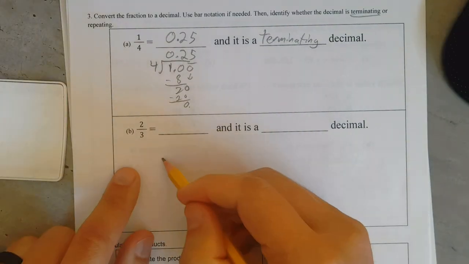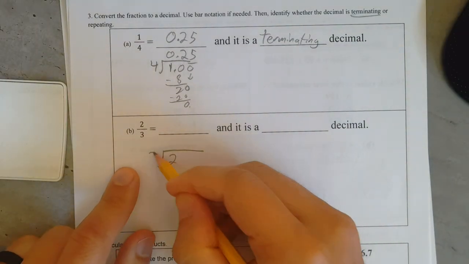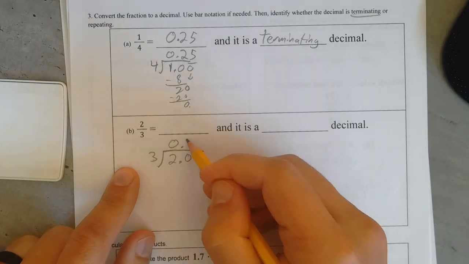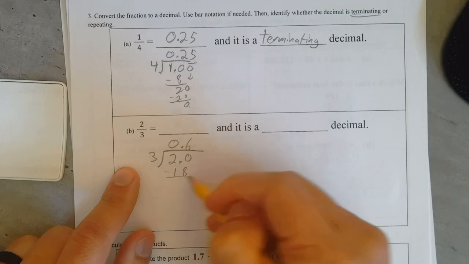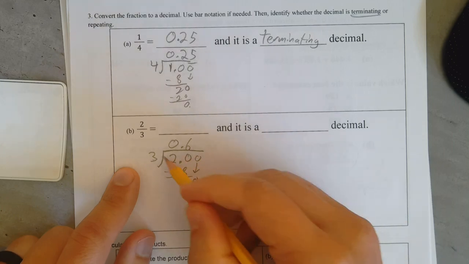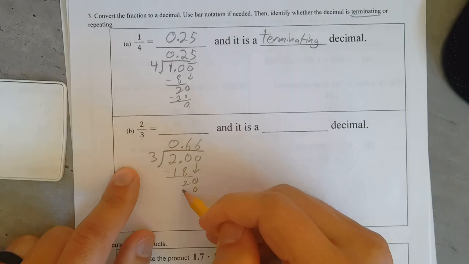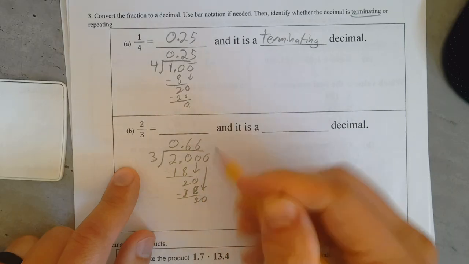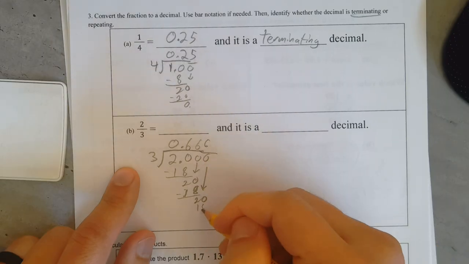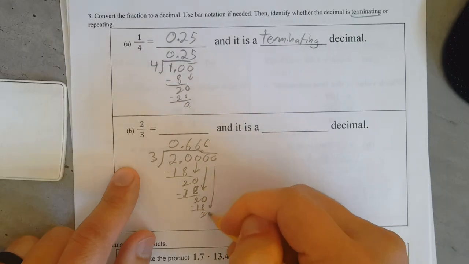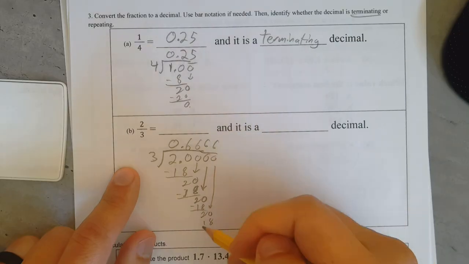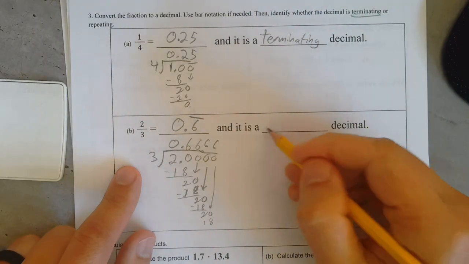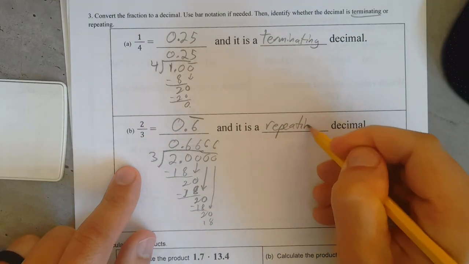2/3, 2 divided by 3. So I go dividend in the house. 3 goes into 2 0 times. 3 goes into 20 6 times. Another 0 on. 3 goes into 20 6 times. Subtract 18, I get 2 again. Drop another 0. And we're going to see that this repeats. Okay, so we're going to pause there. 0.6 repeating, just the 6 repeats. So this is a repeating decimal.